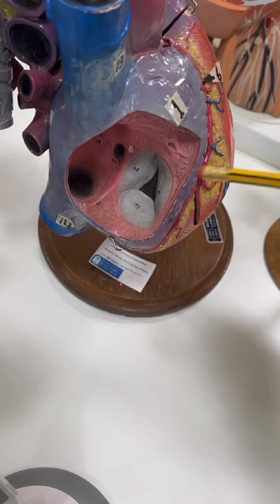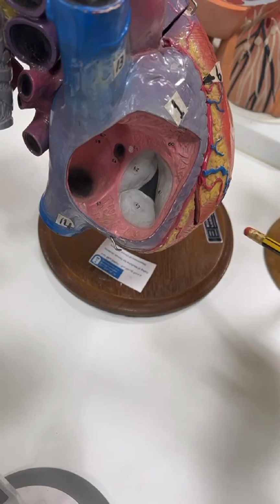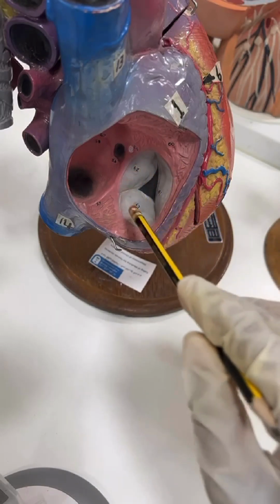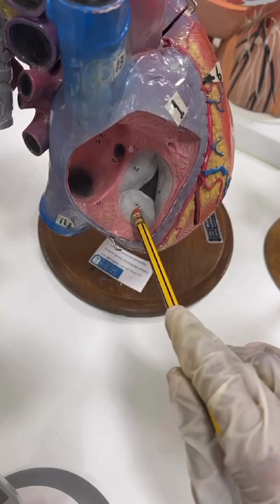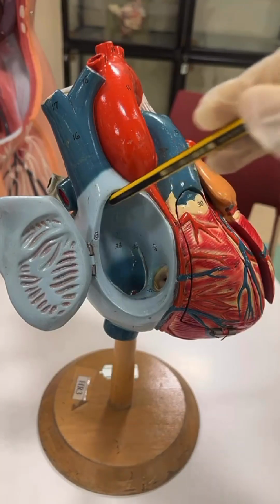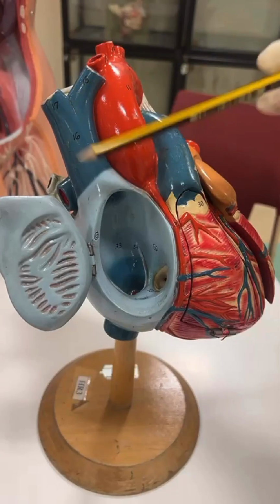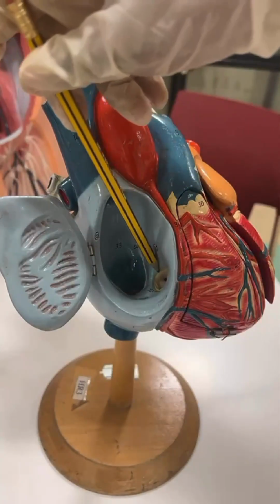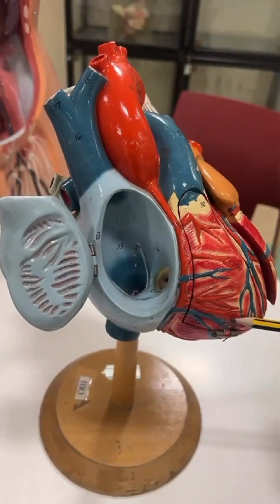Now the blood is going to leave the right atrium to the right ventricle through the tricuspid valve, and it's called the tricuspid valve because it has three cusps. This is the first one, this is the second, and this is the third. Now the deoxygenated blood reaches the right atrium through the superior vena cava and the inferior vena cava, and then passes through the tricuspid valve to the right ventricle.